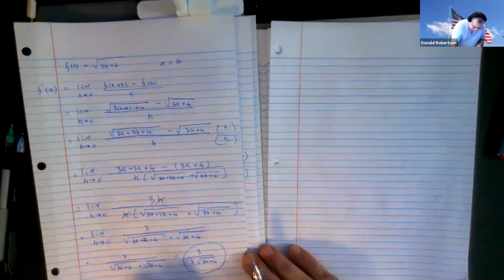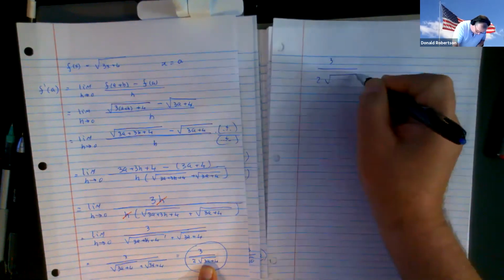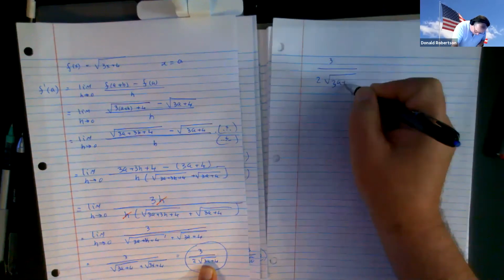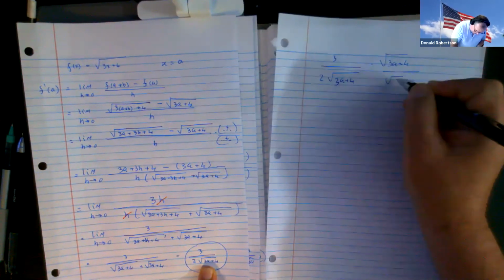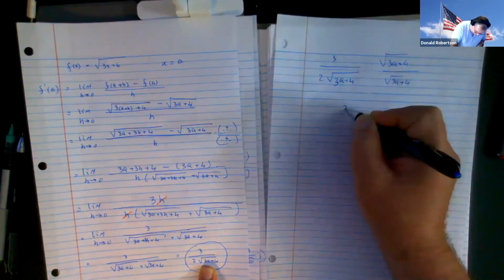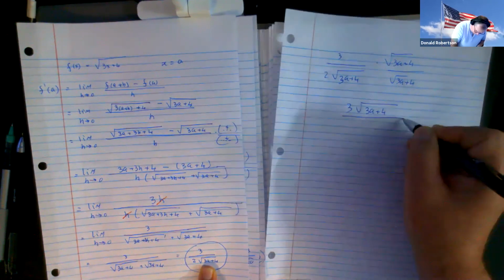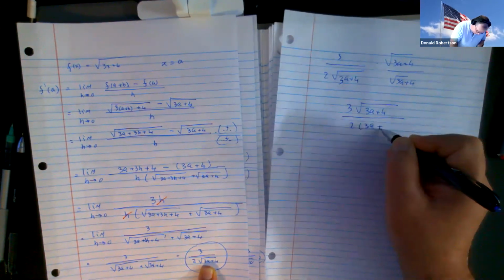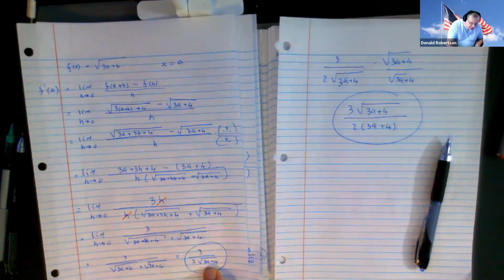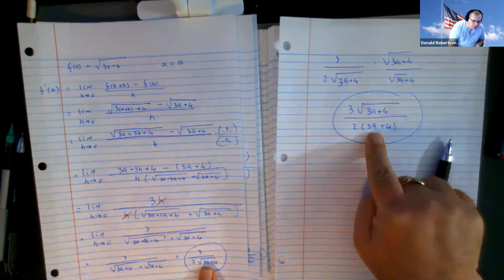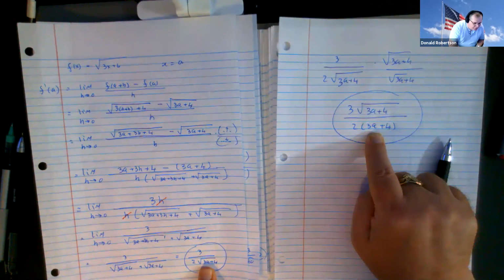If I wanted to fix this, whatever fixing means, if I wanted to rationalize the denominator, essentially, then I would multiply by the square root, which is what you typically do. And I would get this answer. Now, the before and the after. Which one of them looks simpler? The before?